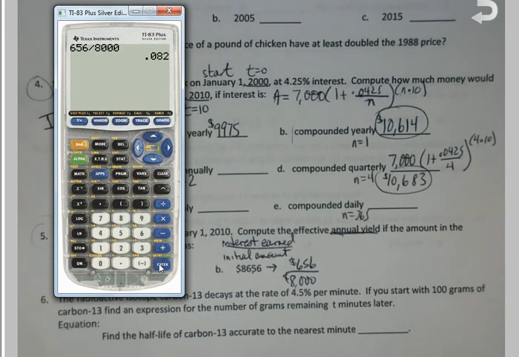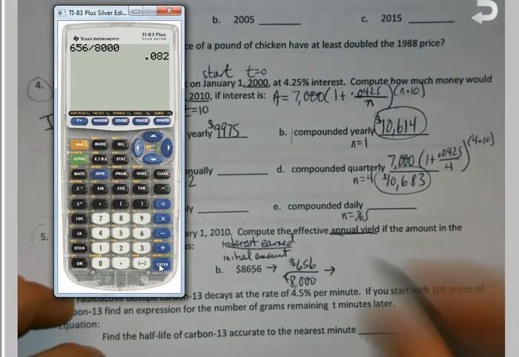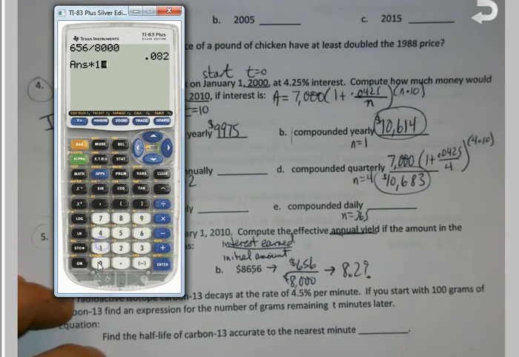Okay, don't write .082, drive me crazy. Remember, when we're doing percentages, you move your decimal point 2 places to the right. If in doubt, multiply it by 100.